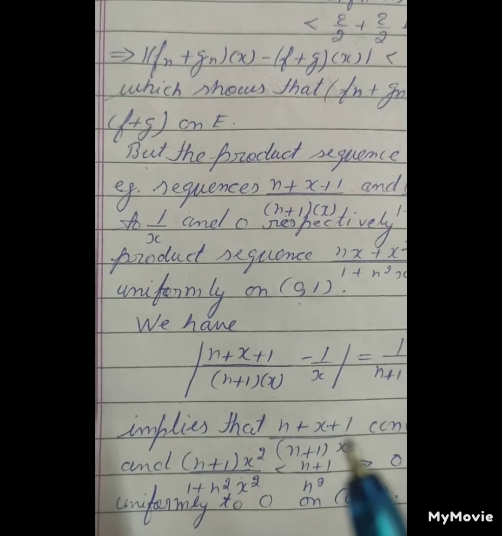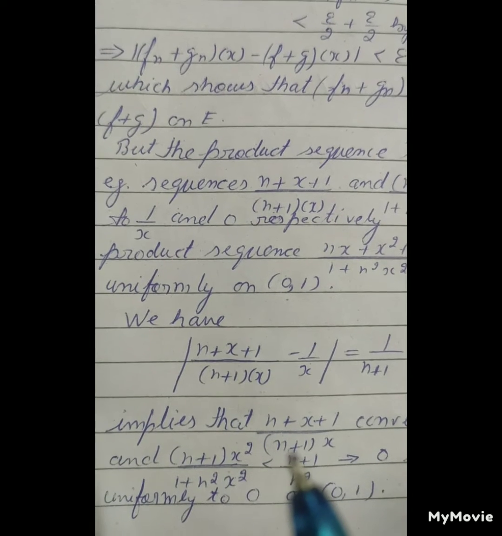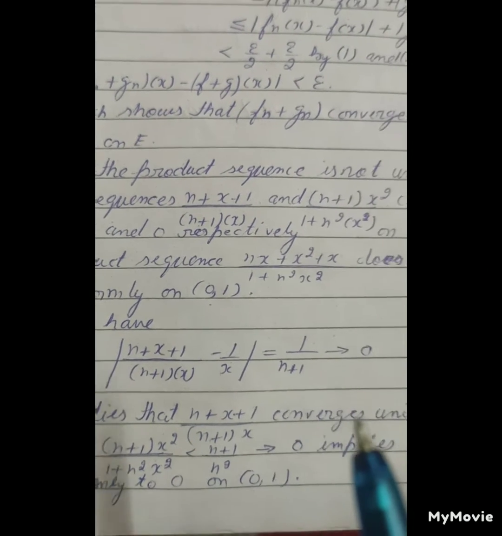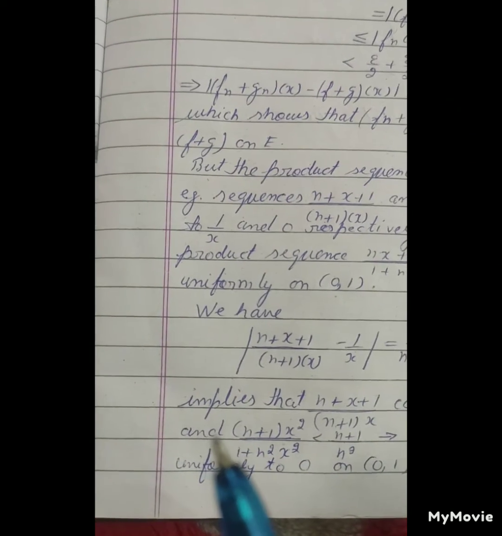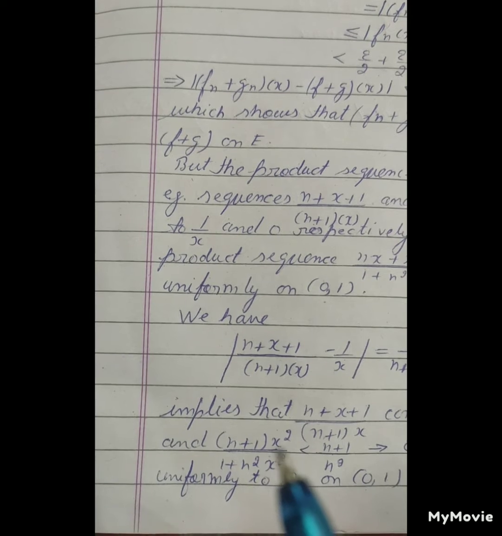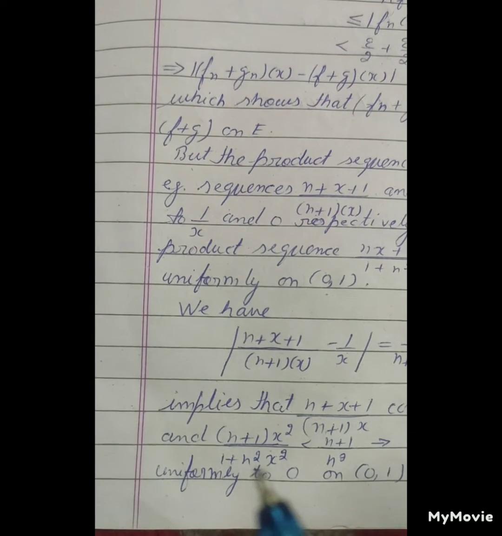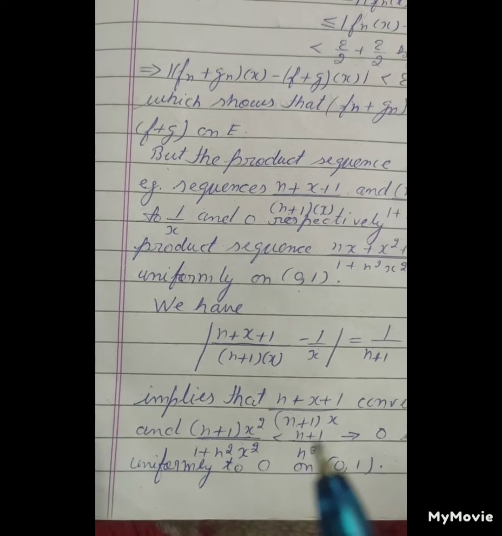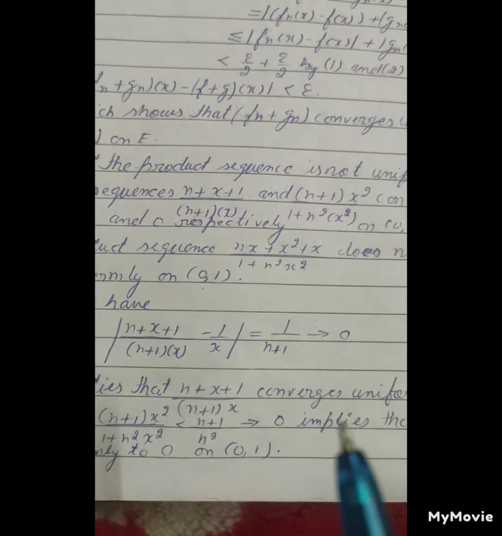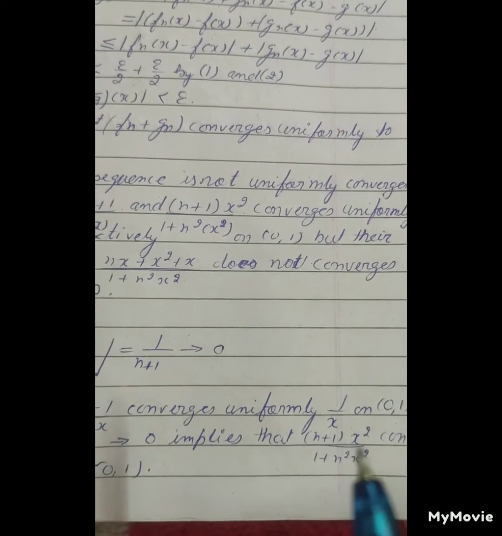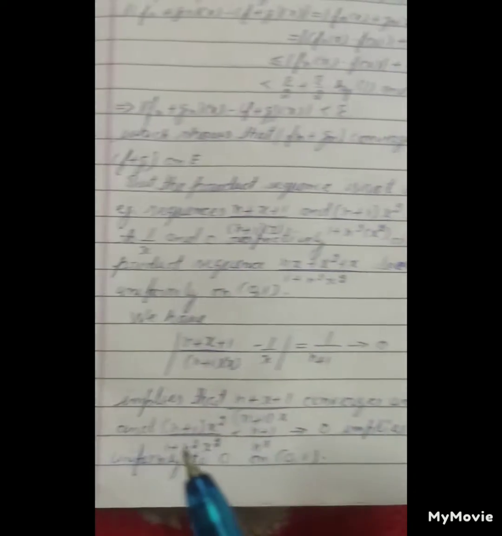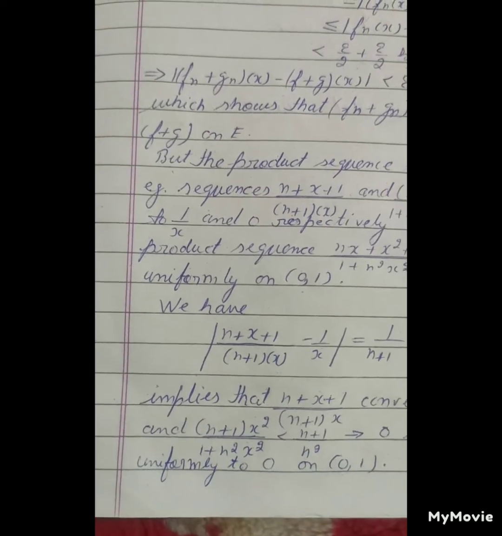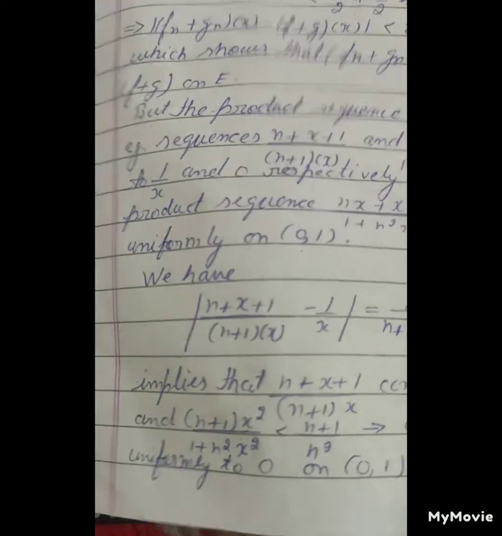This implies that (nx plus 1) upon (n plus 1)x converges uniformly to 1 upon x on the open interval (0, 1). Also, (n plus 1)x squared upon (1 plus n squared x squared) is less than (n plus 1) upon n squared, which tends to 0, which implies that (n plus 1)x squared upon (1 plus n squared x squared) converges uniformly to 0 on the open interval (0, 1).